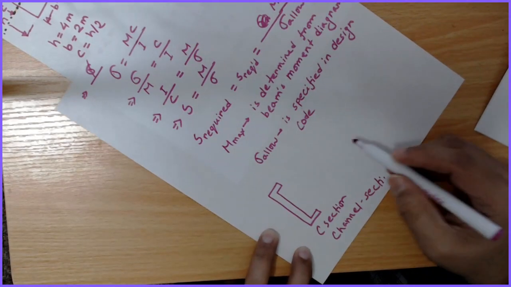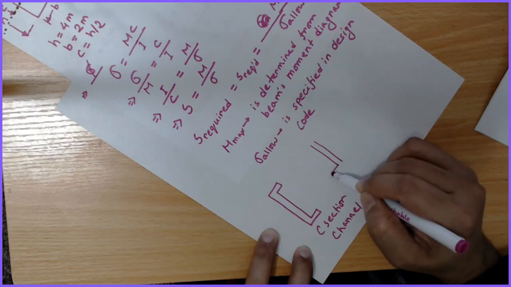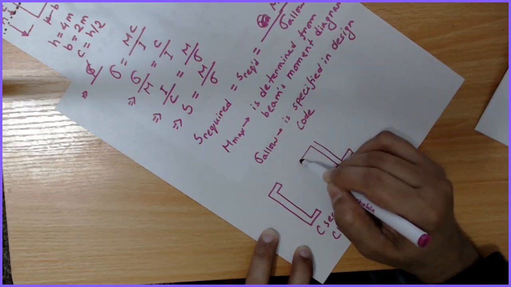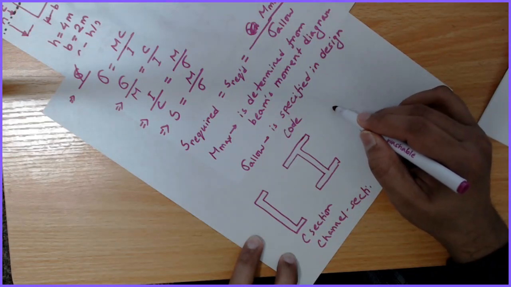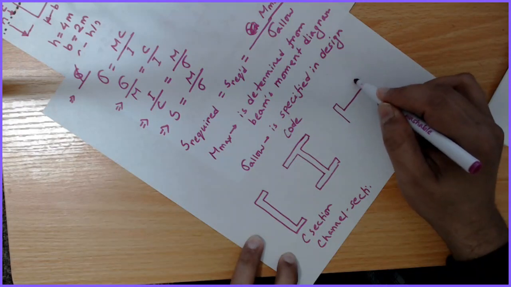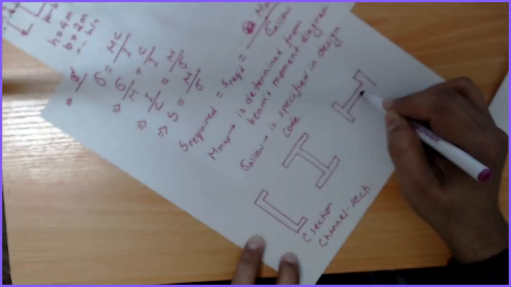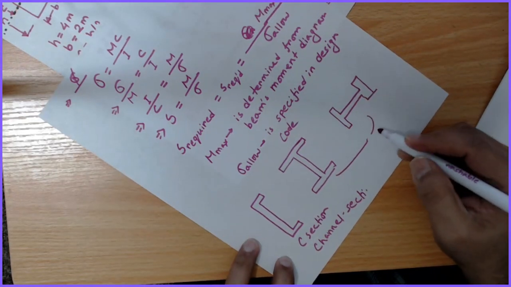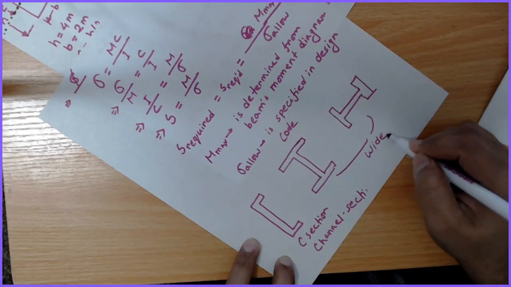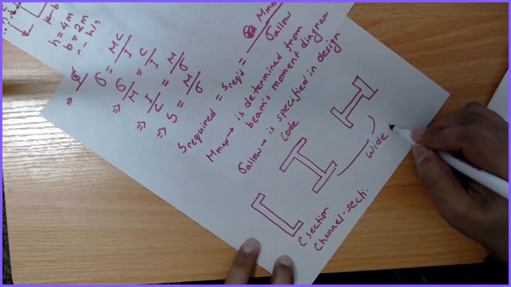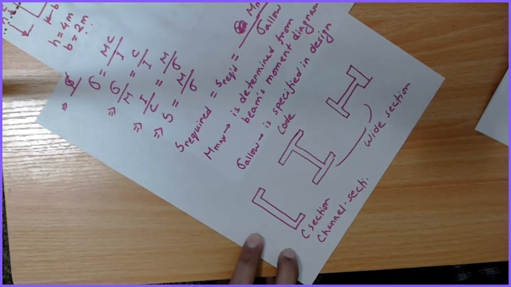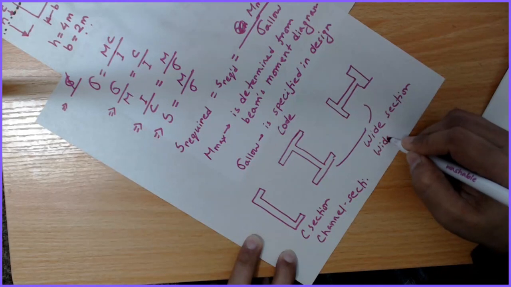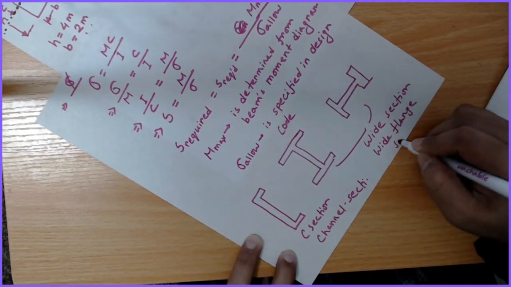Also the U shape is sometimes called channel section, and the I shape is sometimes called H section, and both these two, I shape and H shape, are also known as wide section, and in your book it is named wide flange section.